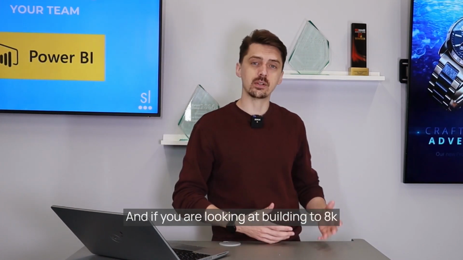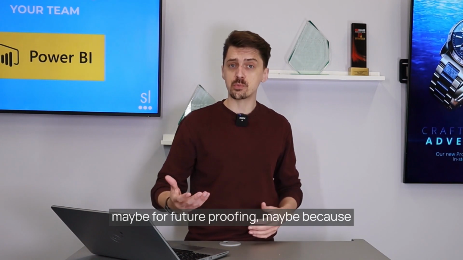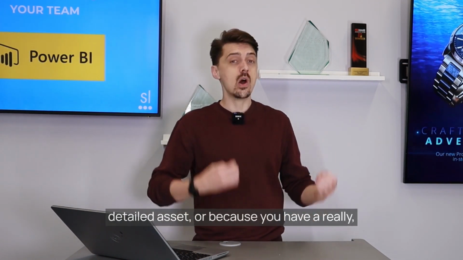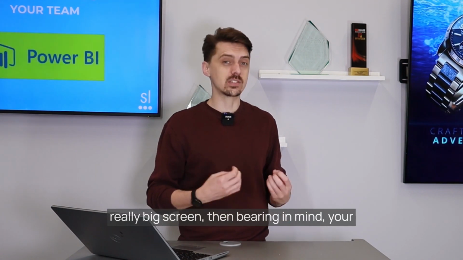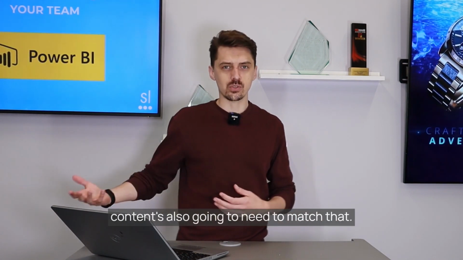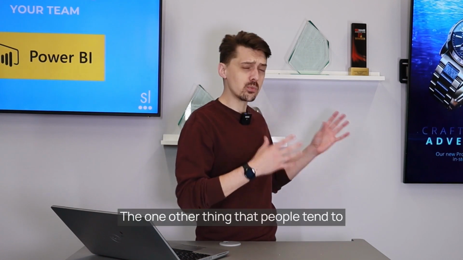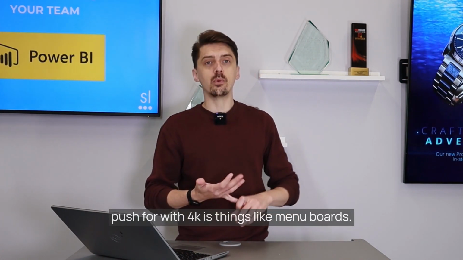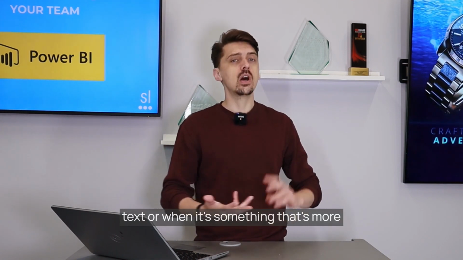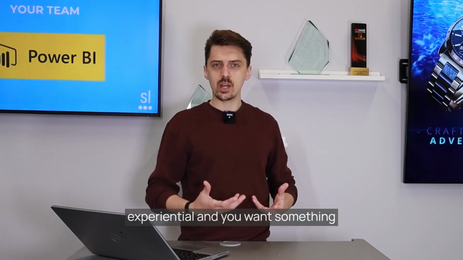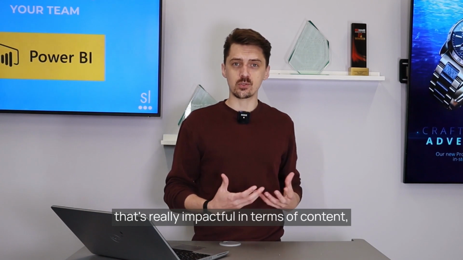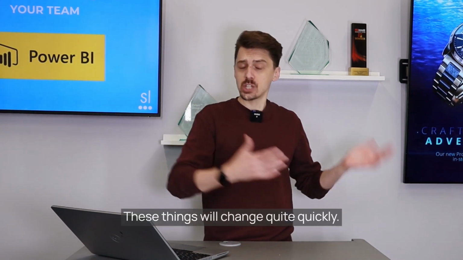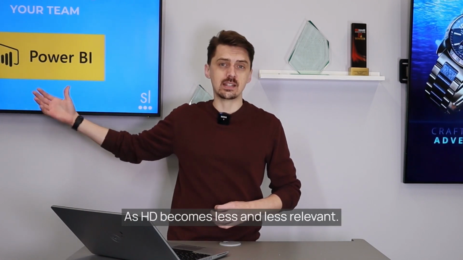And if you are looking at building to 8K, maybe for future-proofing, maybe because you've got a particularly in-depth detailed asset, or because you have a really, really big screen, then bearing in mind your content's also going to need to match that. The one other thing that people tend to push for with 4K is things like menu boards. So when there's a lot of text, or when it's something that's more experiential and you want something that's really impactful in terms of content, then 4K may be the better way to go. Again, these things will change quite quickly as HD becomes less and less relevant.